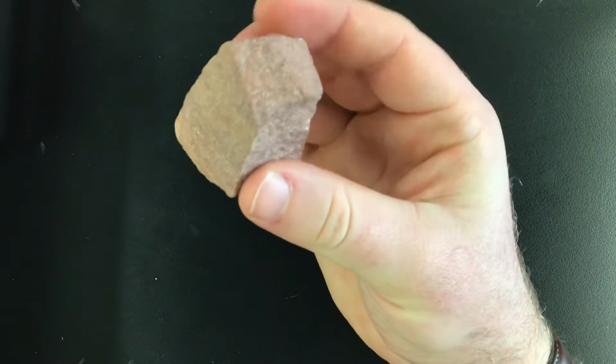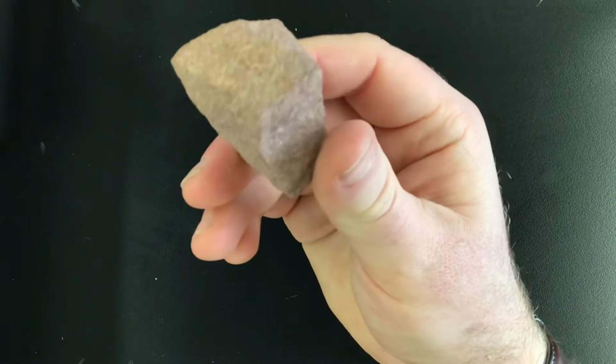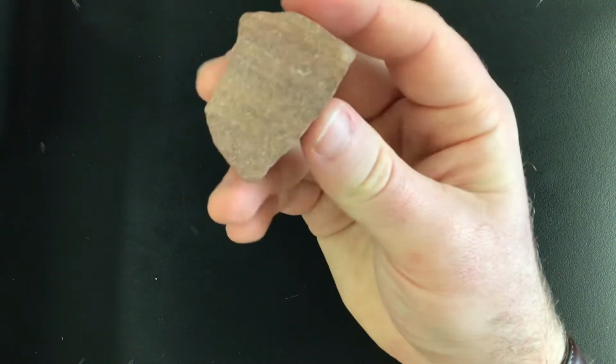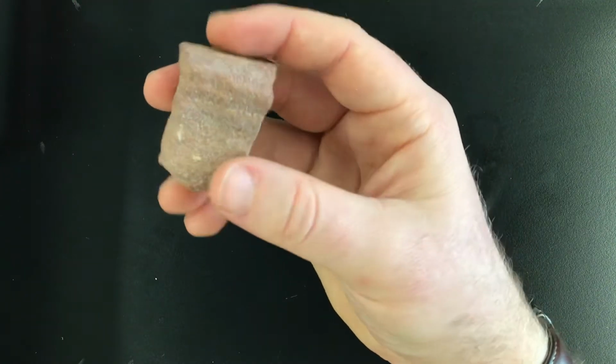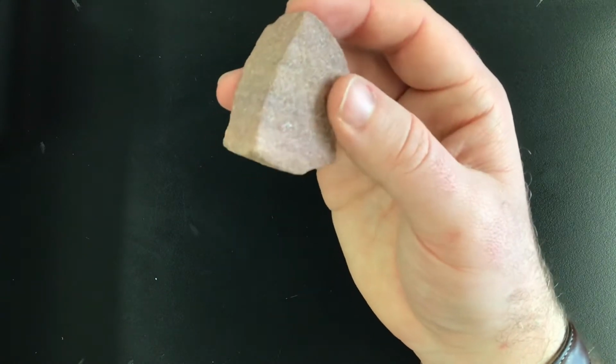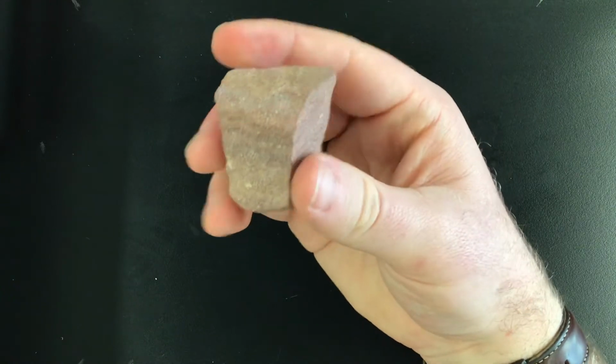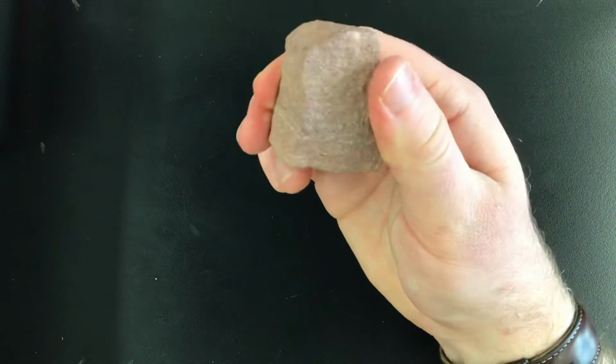Something cool about sandstone is that it's used a lot for construction, or it was back in the day before we had the technology that we have. But this was super popular for construction because it was very weather resistant. It's very hard. It's very thick, and it withstands weather very nicely.